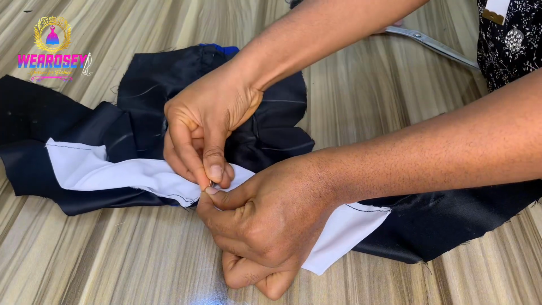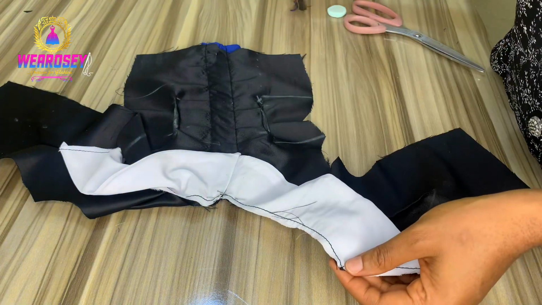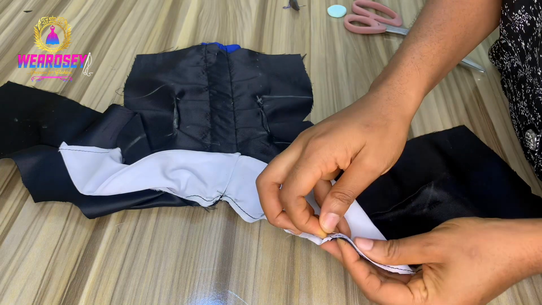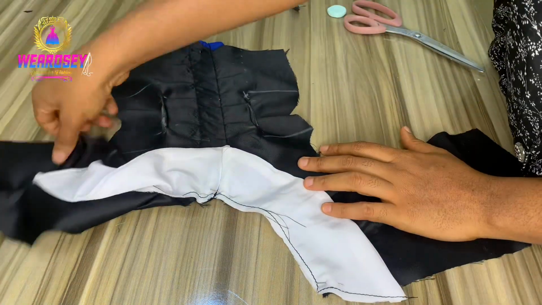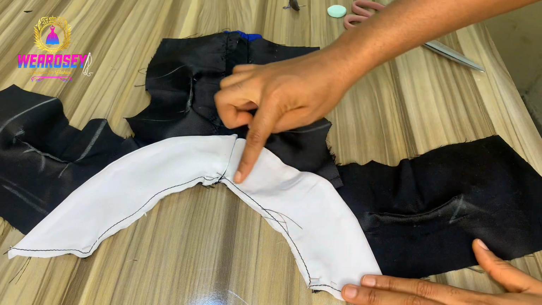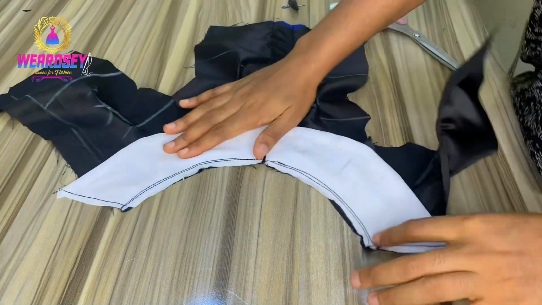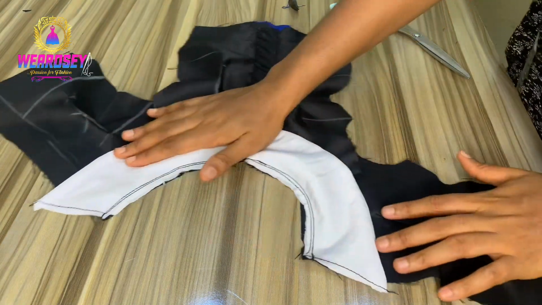Do you get what I'm trying to say? That's when you open your dress up, you first of all join the collar to the neck part from the inside, not from the outside. Can you see that I'm joining it from the inner part? So I'm going to sew it right round. Okay, and then I'm done sewing it. Can you see? I'm done sewing it.